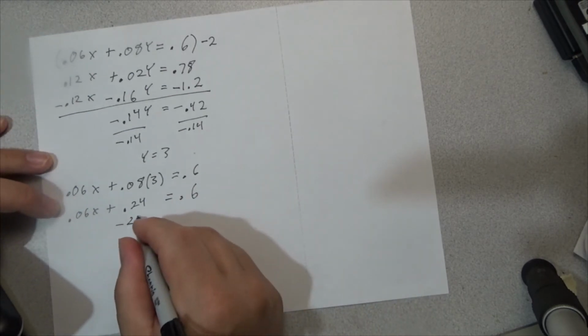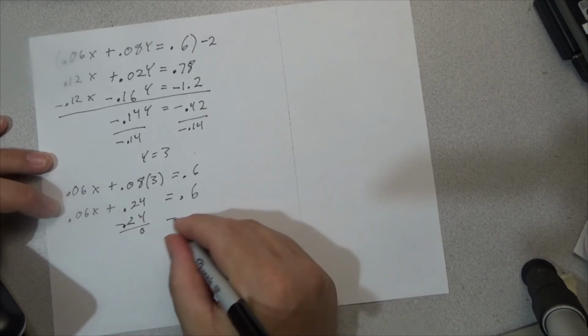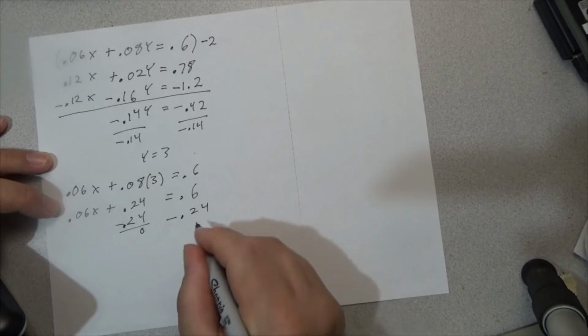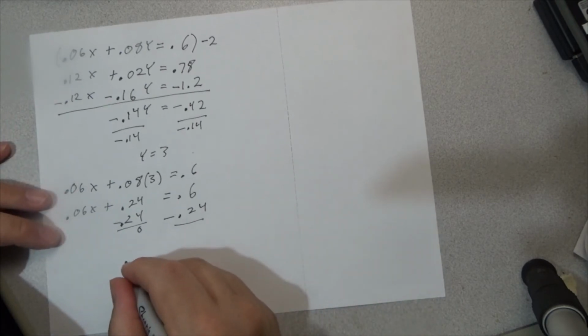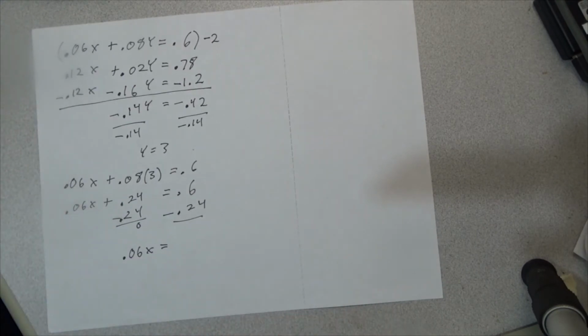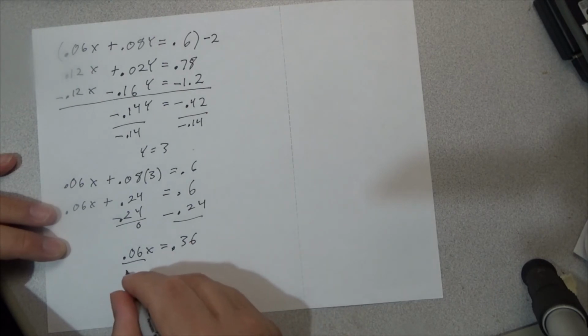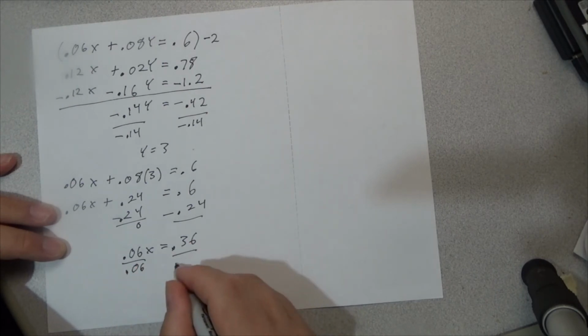Subtract 0.24 from both sides, and I get 0.06x equals 0.36. Divide both sides by 0.06.